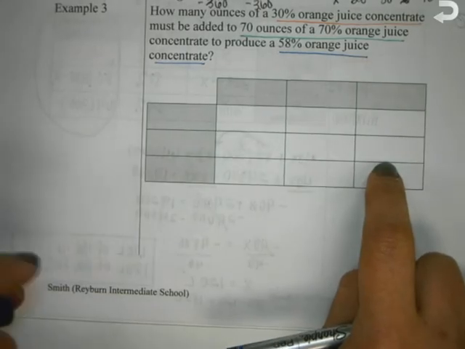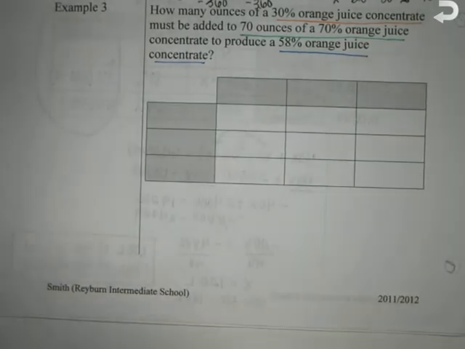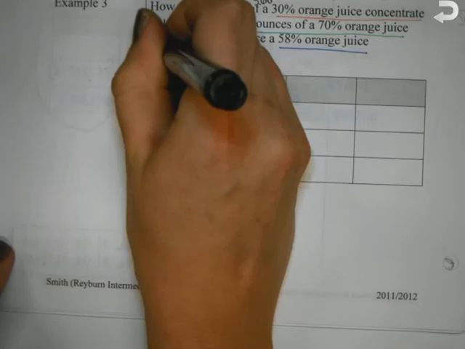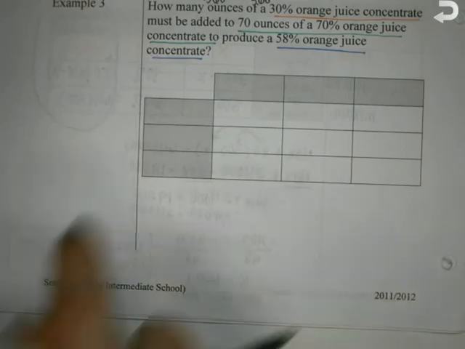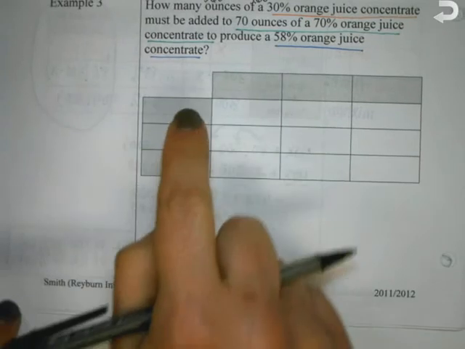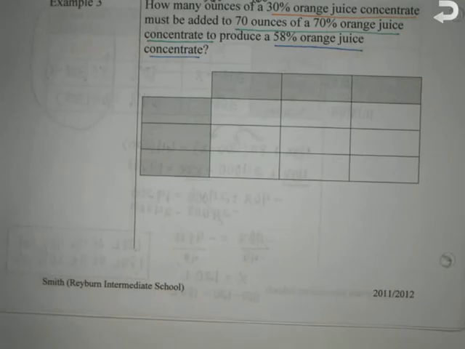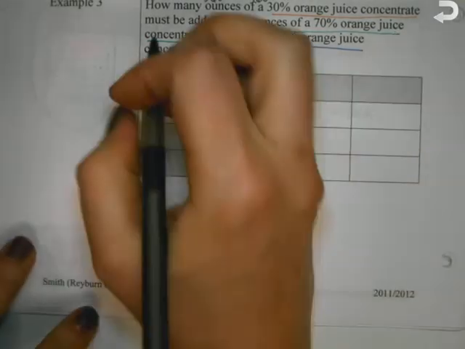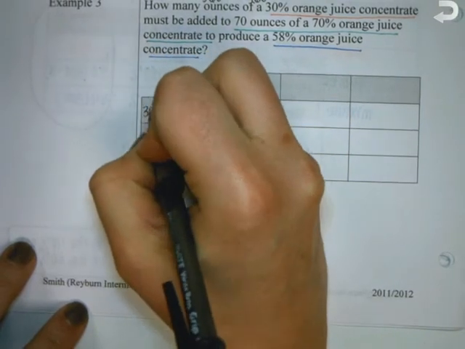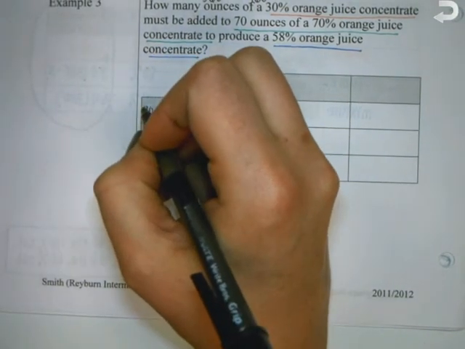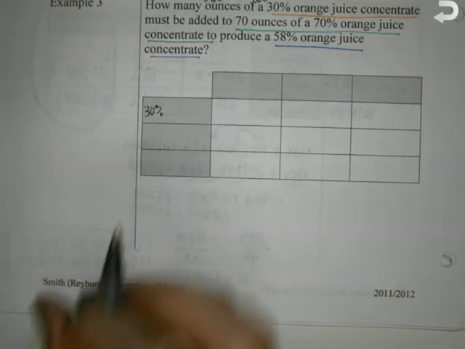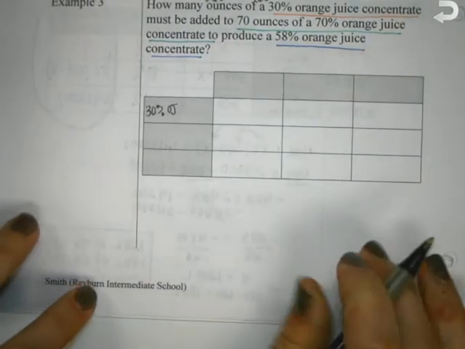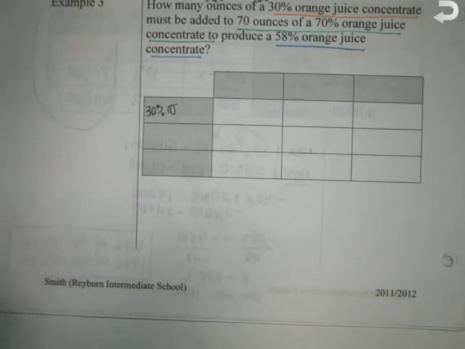a different spot. Okay, the first thing I want to do is let's fill in the boxes. Let's do our items. What's item 1? The 30% concentrate. So item 1 is 30%. Let's do 30% OJ. What's my item number 2? What am I mixing the 30% one with? A 70% OJ.